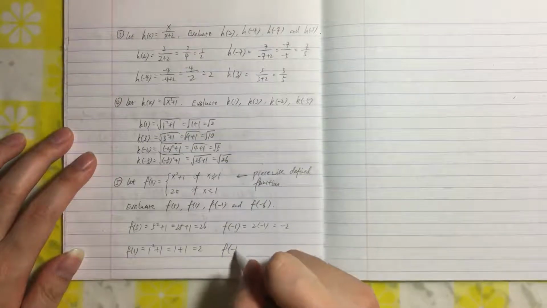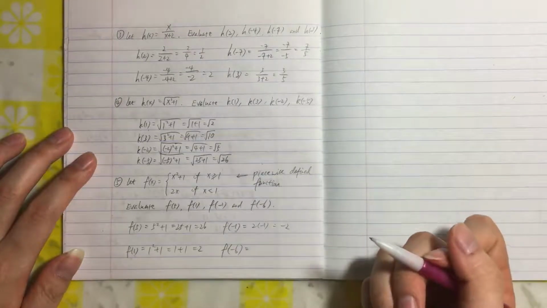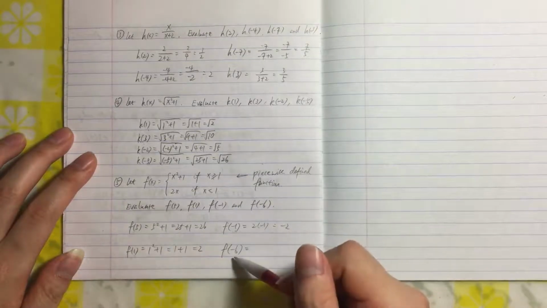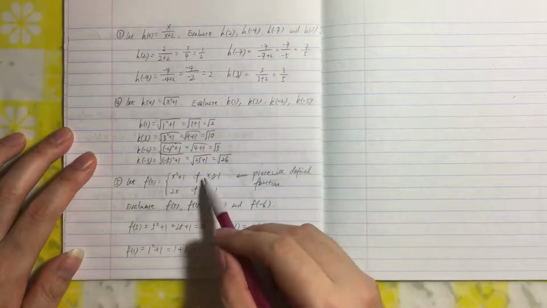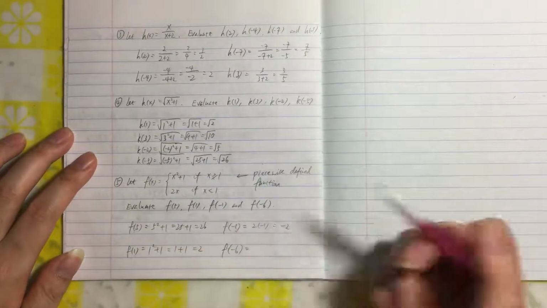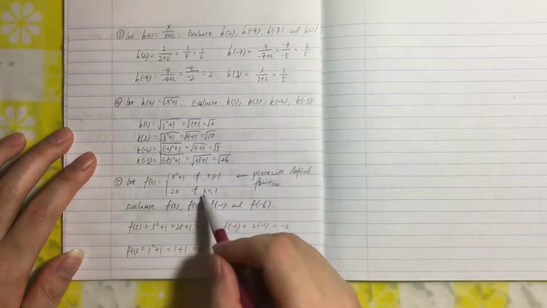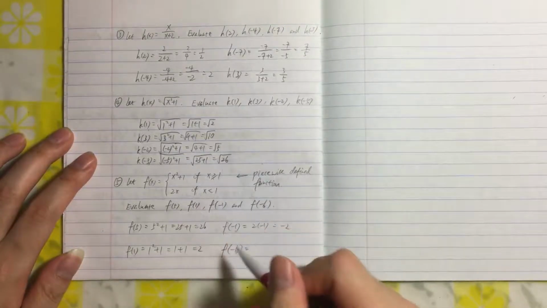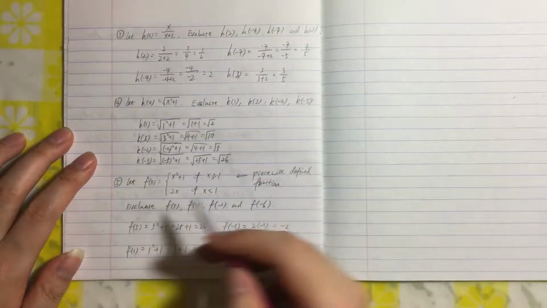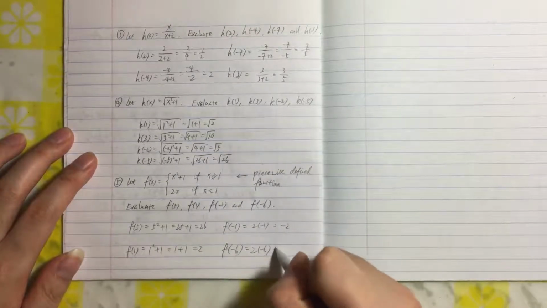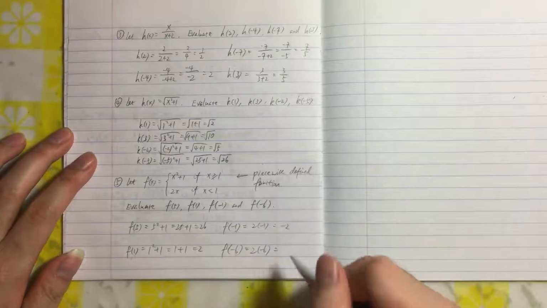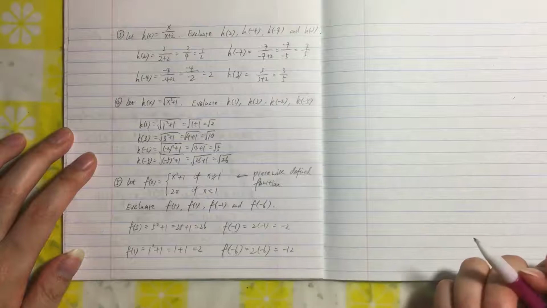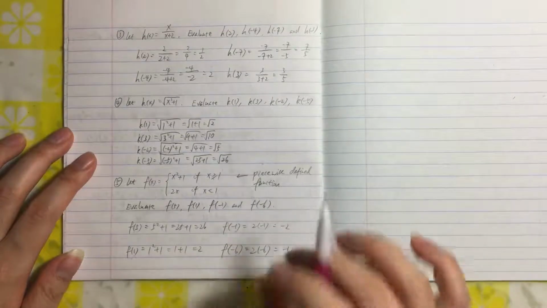Next, how about f of negative 6? Negative 6 represents x here. Let's check the conditions. Is negative 6 greater than 1, or is negative 6 less than 1? We know that negative 6 is less than 1. Since negative 6 satisfies the second condition, we plug negative 6 into the second piece of the function. I get 2 times negative 6, which is negative 12. So here, f of negative 6 equals negative 12. That's how we evaluate a piecewise defined function.